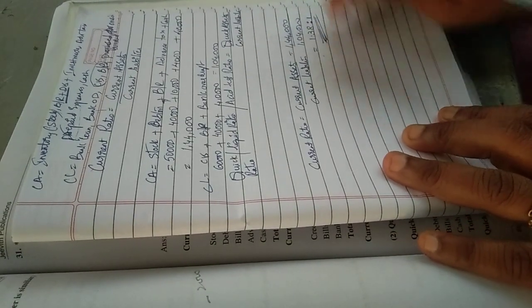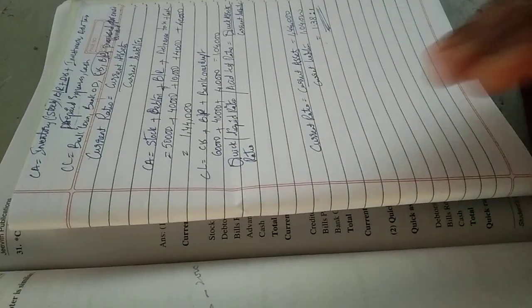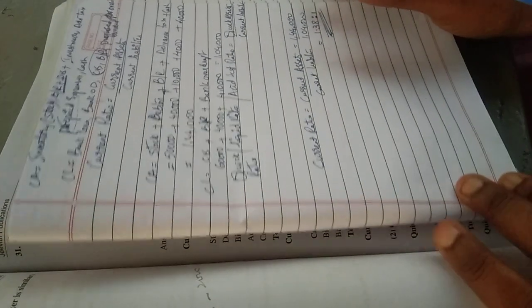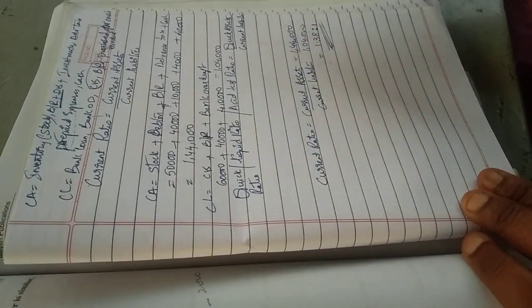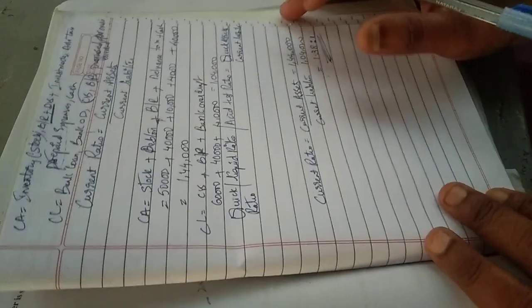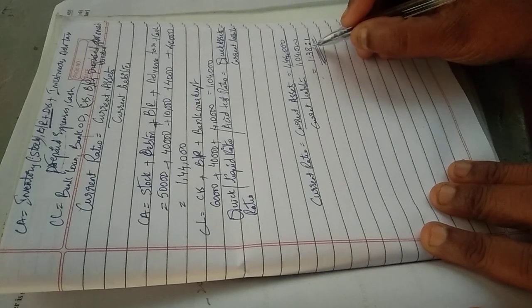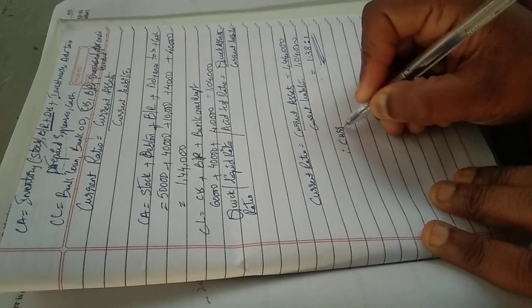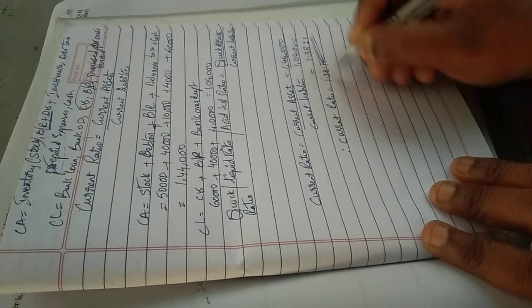And I've explained why we write that. See, I'm not explaining in depth the meaning or the concept or the logic behind each of the sums in these videos. It is just to help you all to have a recap or understand the thing. So 1.38 is to 1. Therefore current ratio is equal to 1.38 is to 1.